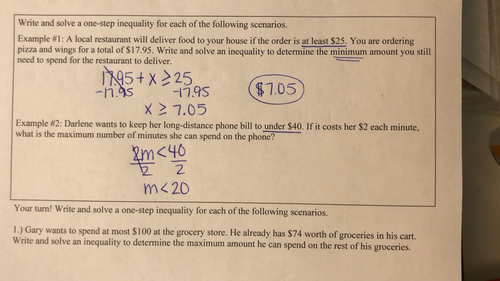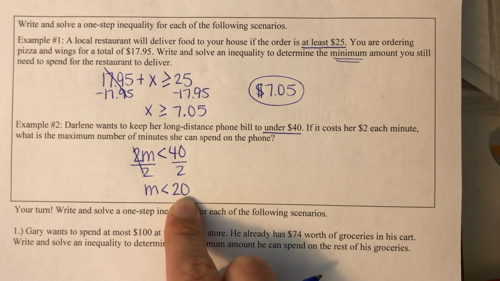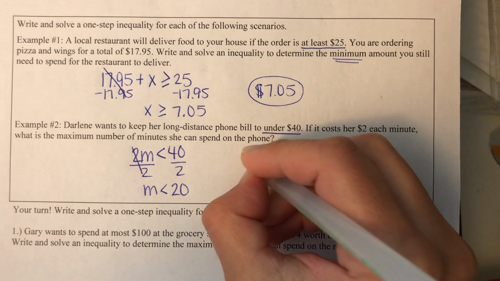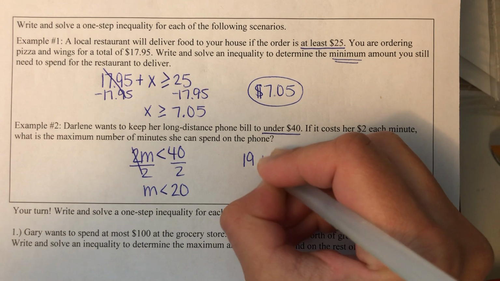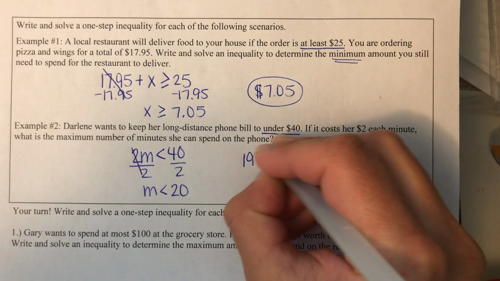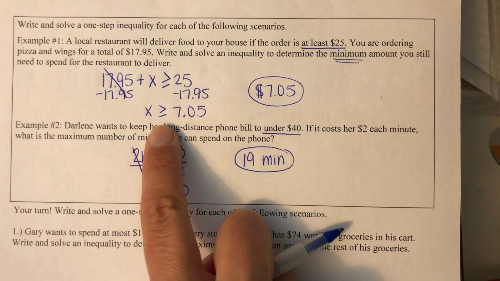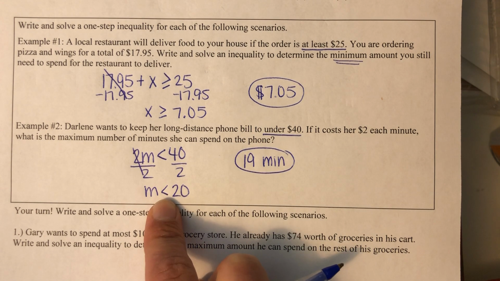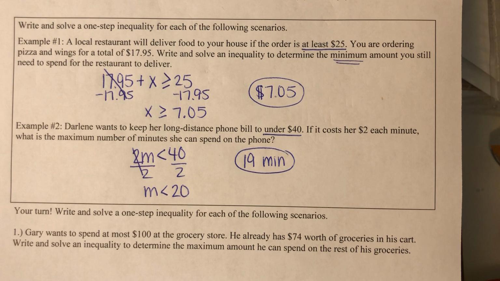Now, I want to know the most she can spend on the phone. She needs to be less than 20. Notice it doesn't have an equal to on it, so she can't equal 20. What's the highest number close to 20? 19. So if it has the equal to on it, you'll actually grab the answer. If it doesn't, you may have to go one lower or one higher. All right, there are also 2 of those for you to try on your own, and you can check your answers after.